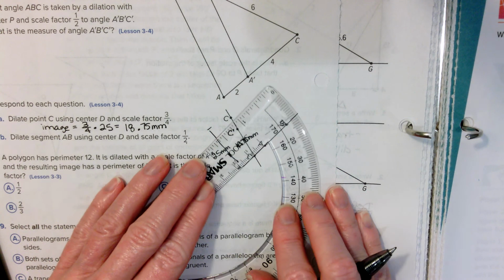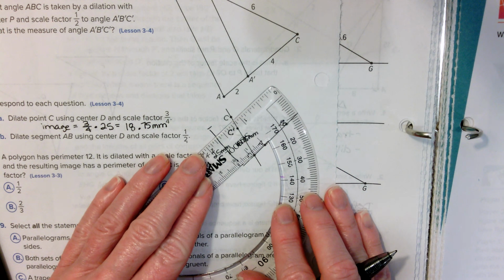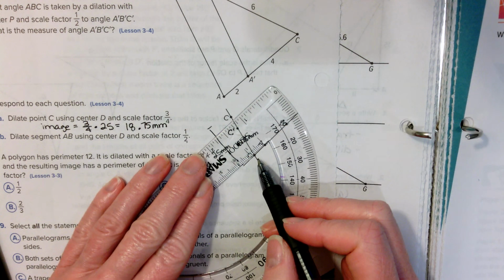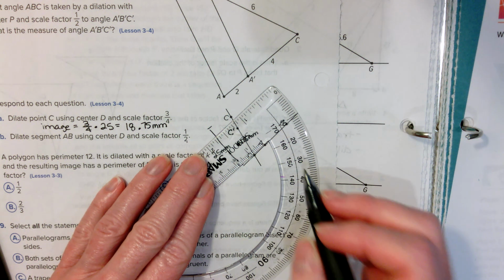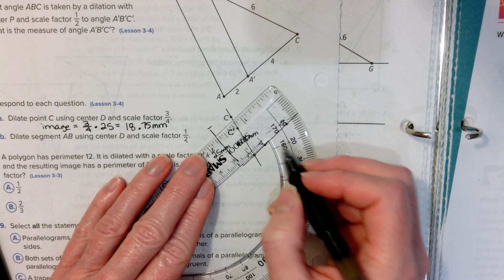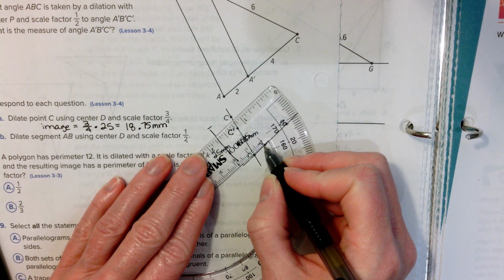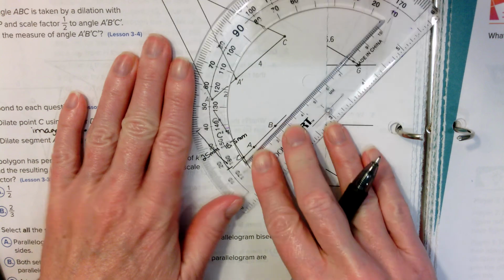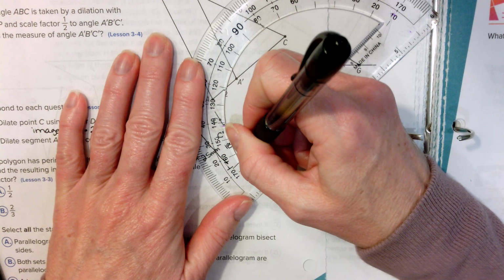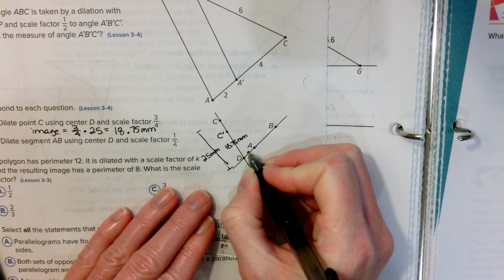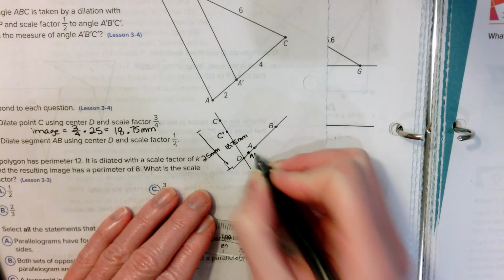So let's do that. In this case, we're going to measure how far A is from D. It looks like if I put the 0 on A, it looks like it's about 8. So it looks like then my A prime would be at 4. At 4 tick marks away from D. So that's about right here. And so this is where my A prime would go.